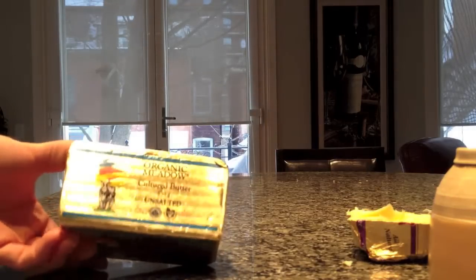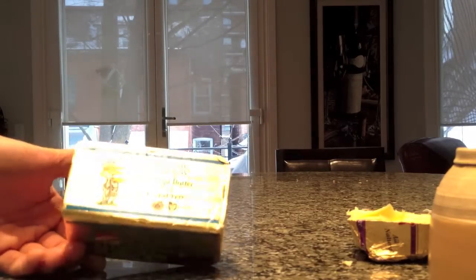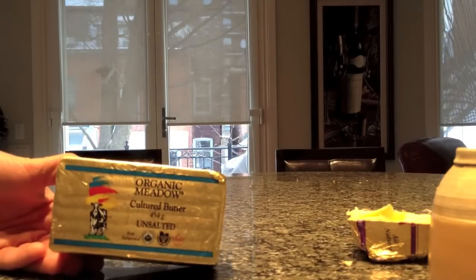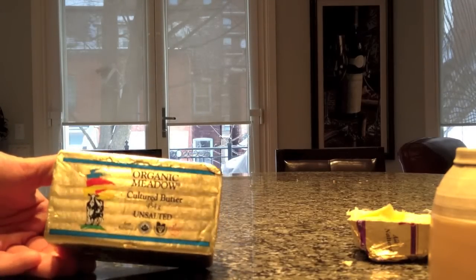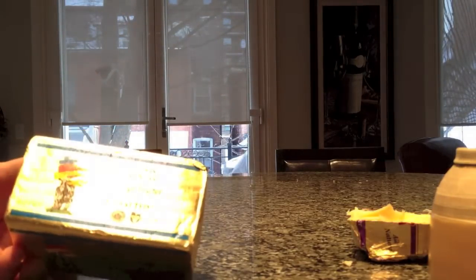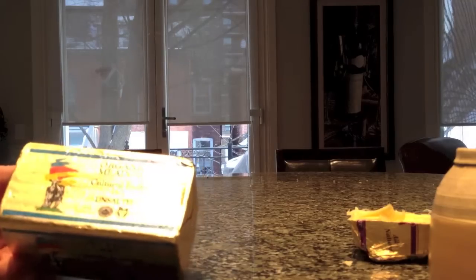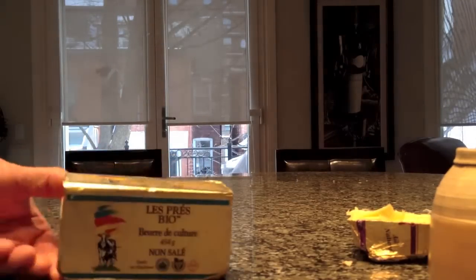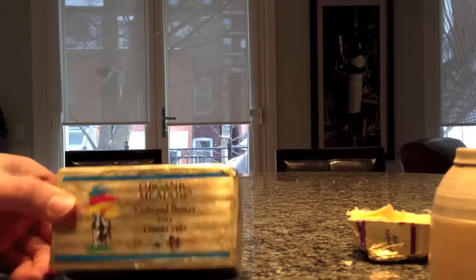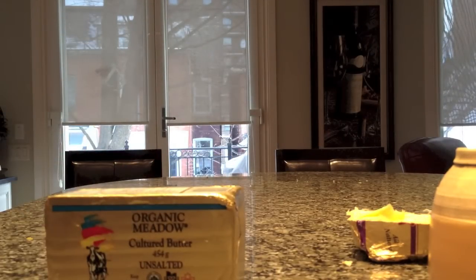I'm going to put in the description below how much butter is in half a cup, 2/3 of a cup, 1 cup. So it gives you an idea. For a pound of butter, a block of butter, there's 2 cups, 454 grams. 1 cup would be 227 grams. I would recommend to always scale your butter. Butter is a very important ingredient in baking, and I think that's quite important to remember.